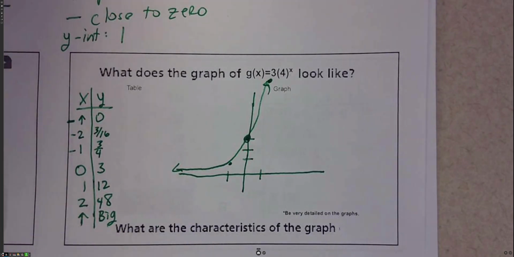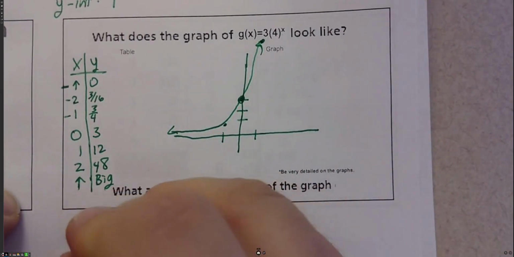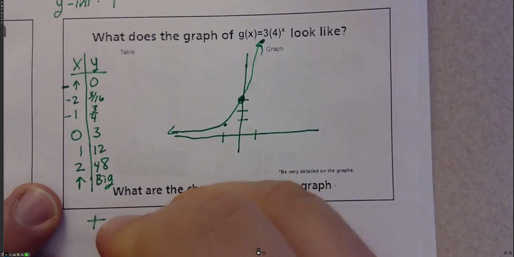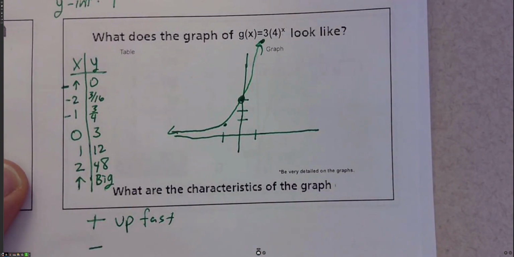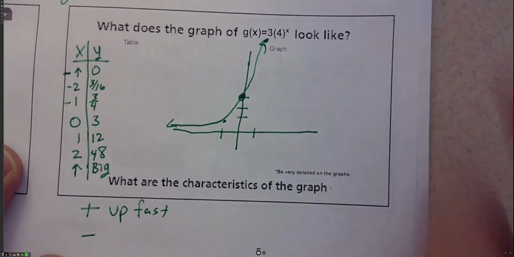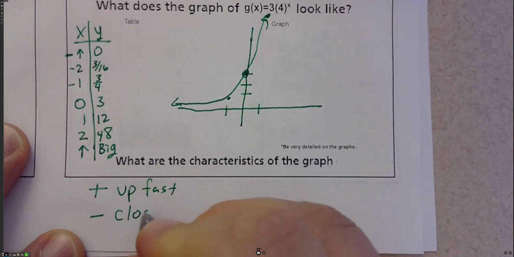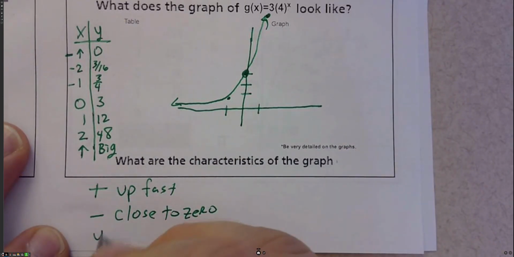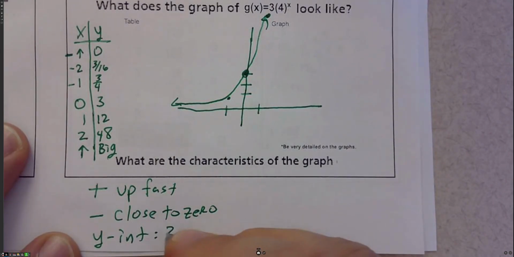So we want to talk about how this graph is different, or what's going on. So first, when we get real big positive, what does it do? It goes up fast, right? So it does the same thing as the last one. And when I go negative, it does what? Goes down, gets close to 0. My y-intercept this time is what? 3. Where did that y-intercept come from?